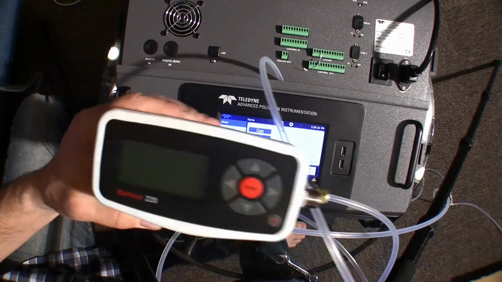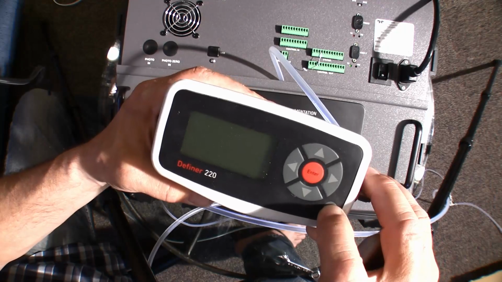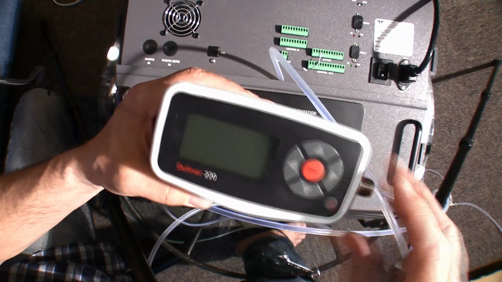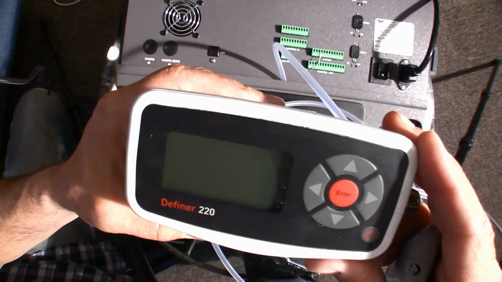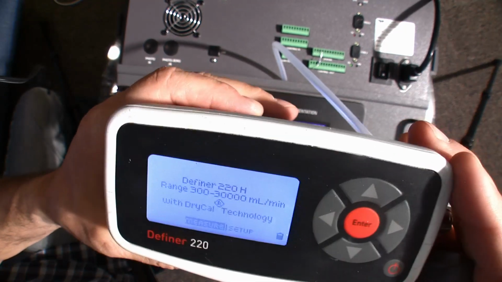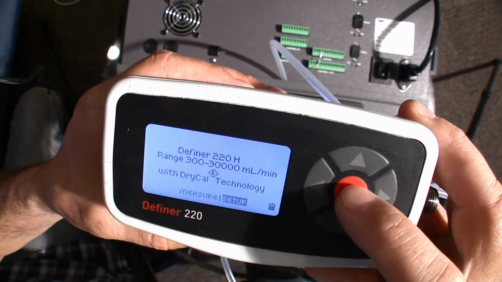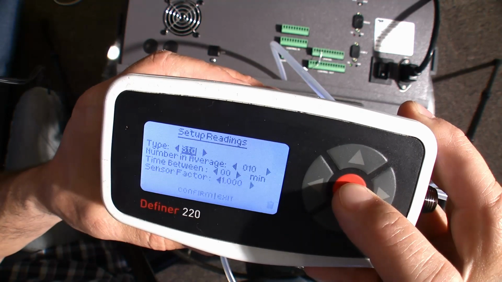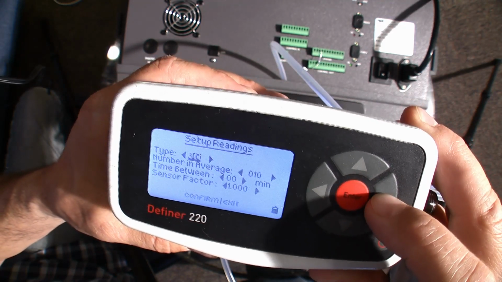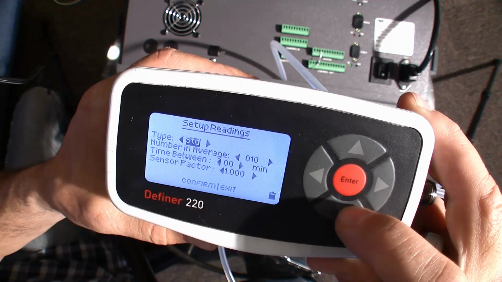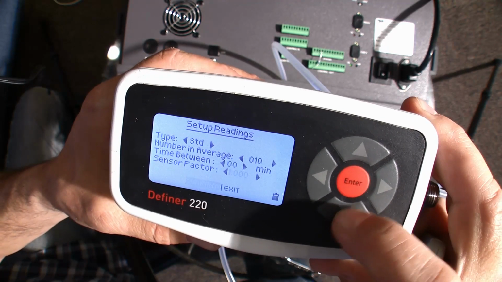So I'll see if I can get in here and show you how this works. But when we turn this on, I always want to verify this when I first turn it on. So the first thing we see is measure and setup. If we go over to setup and we go to our readings, you can see that's in standard. That's what we want, not volumetric. So we know that we're in standard mode.